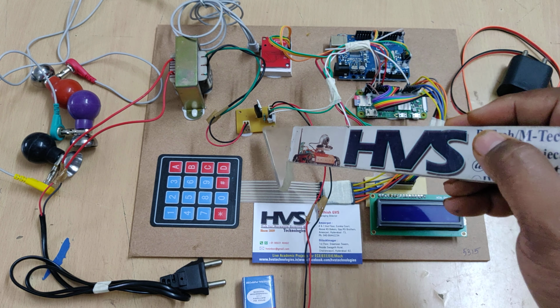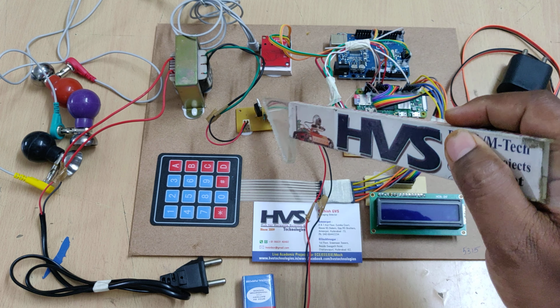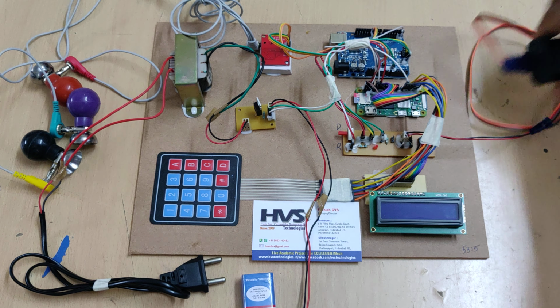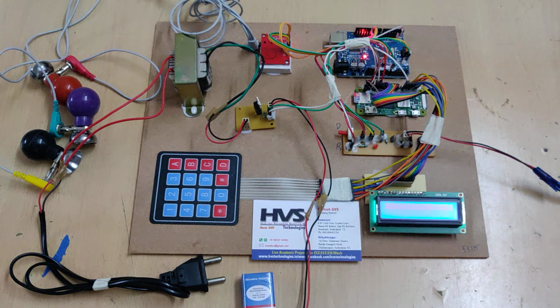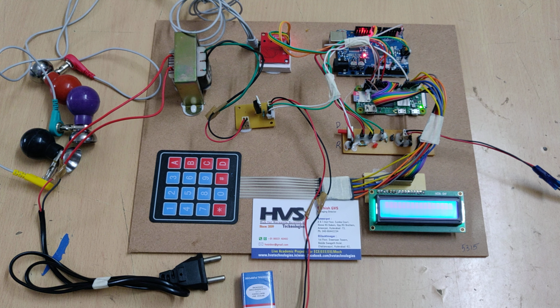And next, the MOSFET pacemaker driver board is connected to pin number 2 of our Pi 02W. So let us see the demonstration. Just switch on the kit and wait until the booting is successfully done. It will take 15 to 20 seconds maximum.